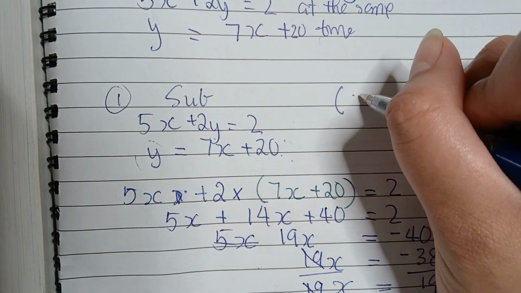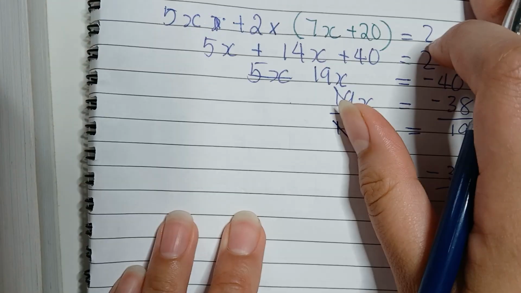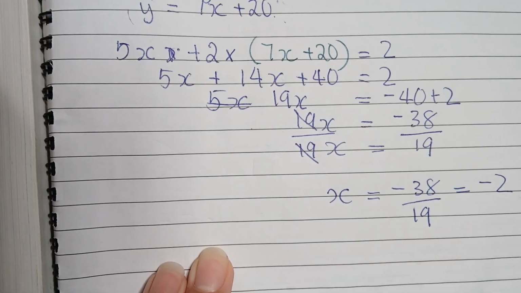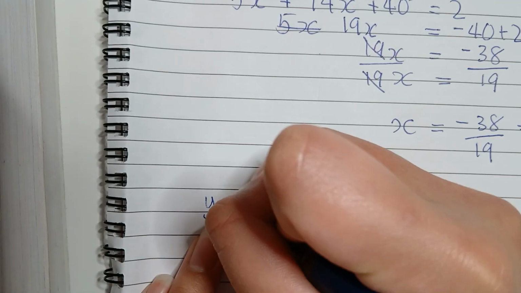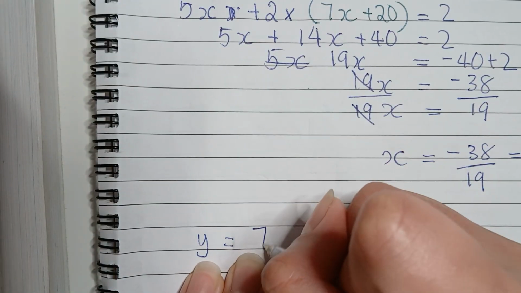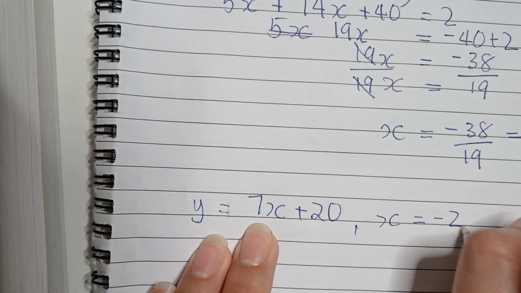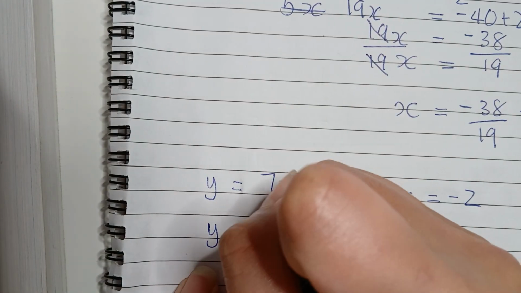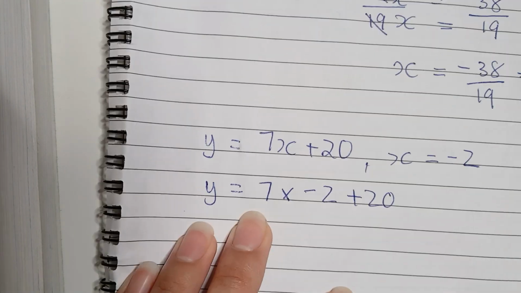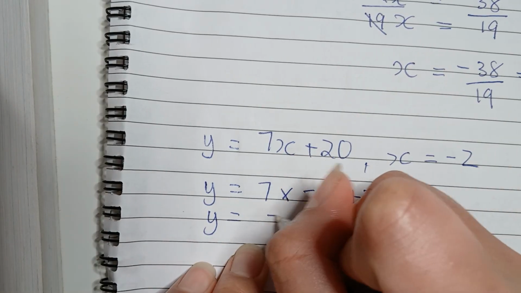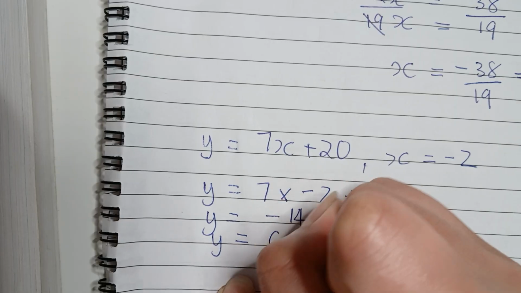We need to look for x and y. So we got negative 2 and we need to look for y. How do we look for y? In order to look for y, we need to sub the value of x equal to negative 2 into this equation. So y will be equal to, rewrite it, 7x plus 20. Sub the given value x equal to negative 2 in here. So y will be equal to 7 multiplied with negative 2 plus 20. Y would be equal to negative 14 plus 20, which is equal to 6. Y would be equal to 6.